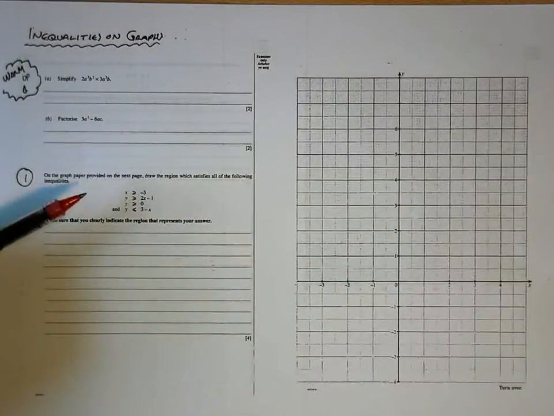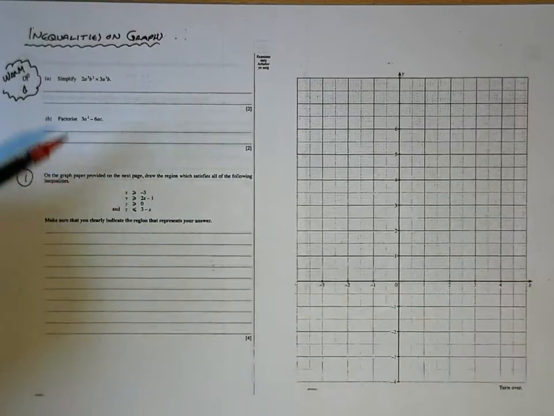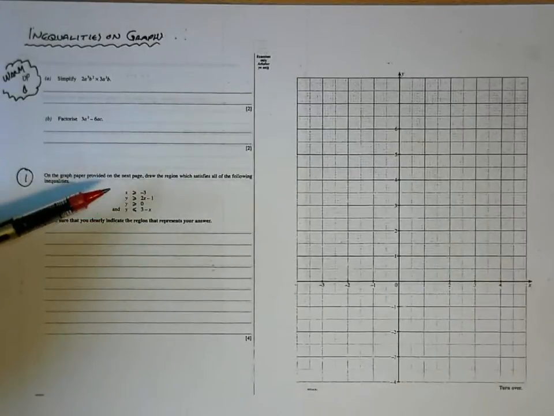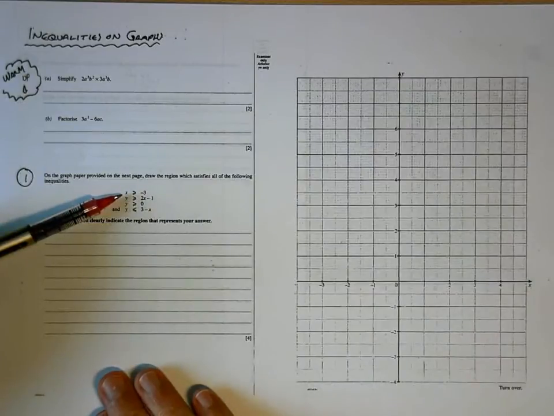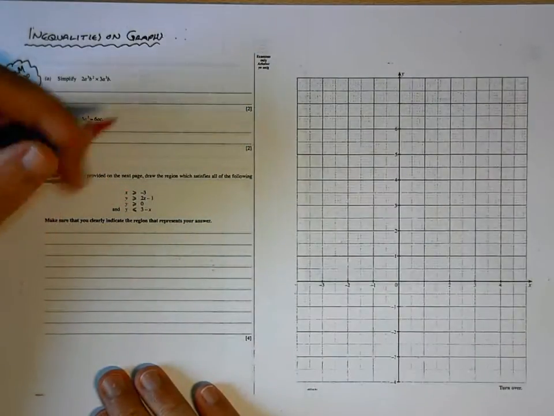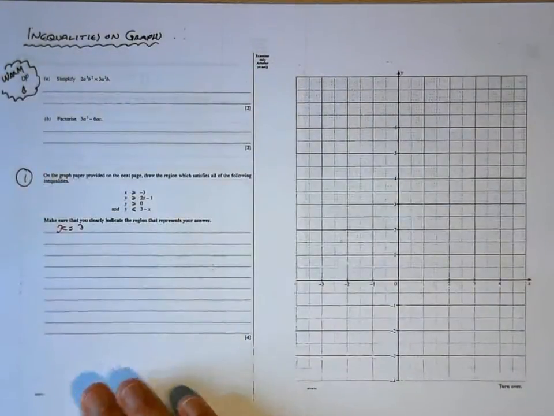Okay, so with questions like these where you have to put information onto a graph, the first thing to do is draw the lines and ignore the inequalities. If you take the first one there, we're interested in x being greater than or equal to minus 3. First thing we do is draw the line x equals minus 3.